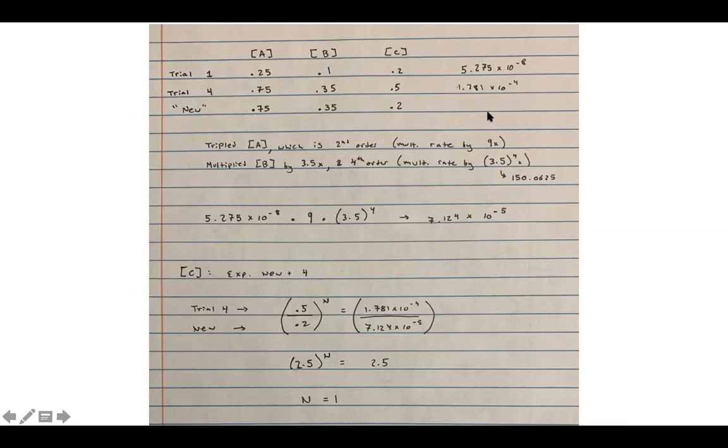To find the rate of my new trial, I take the rate from trial 1 and multiply it by 9, because that's how much faster reactant A makes it. I also multiply it by 3.5 raised to the 4th, which is how much faster reactant B makes it.